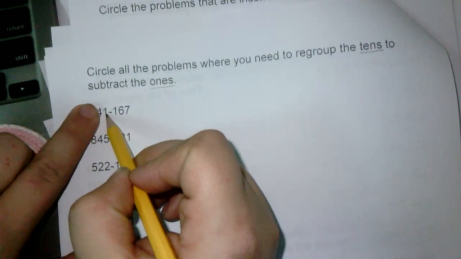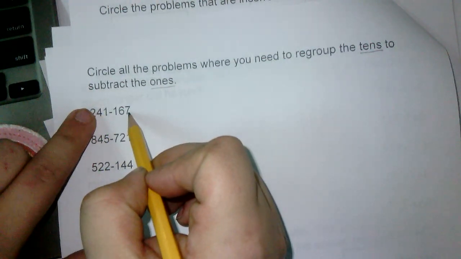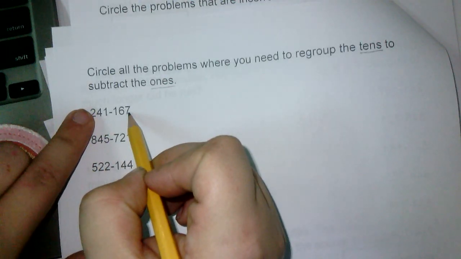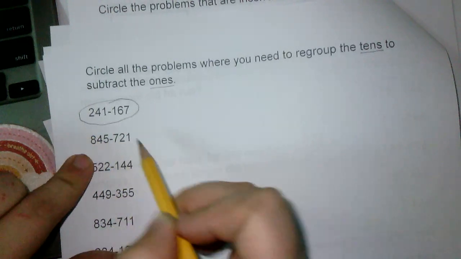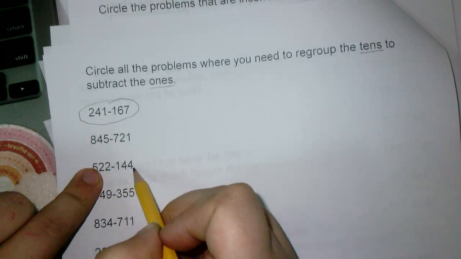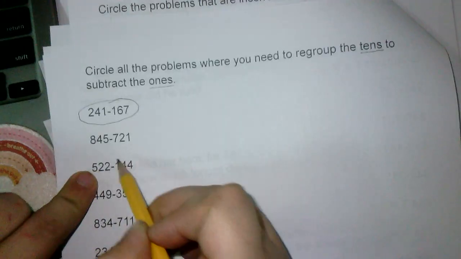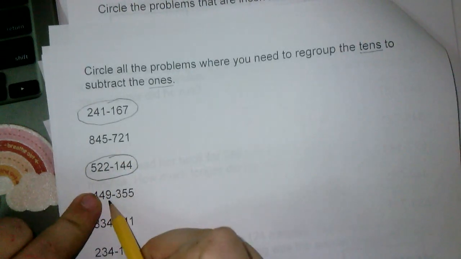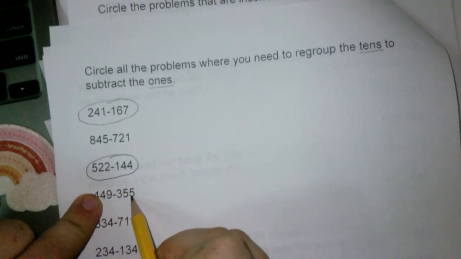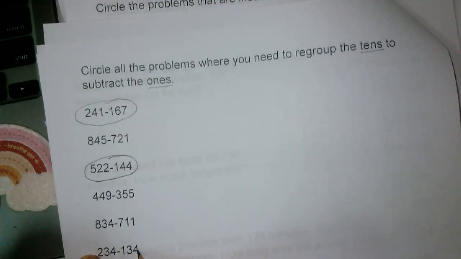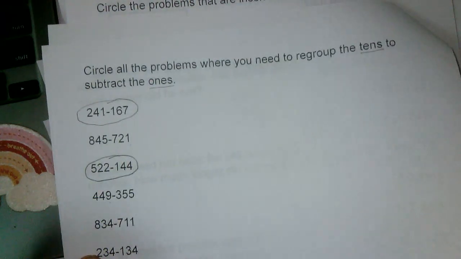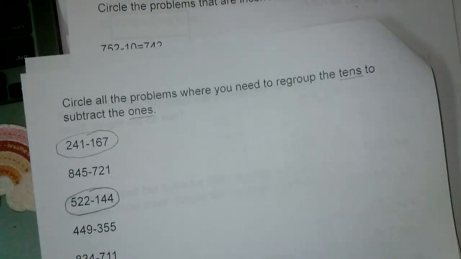So if I have 1 minus 7 going on, I'm going to need to break apart some tens. If I have 5 minus 1, I'm good to go. If I'm doing 2 minus 4, I'm going to need to regroup that one. 9 minus 5, I'm good to go there. 4 minus 1, good to go. 4 minus 4, good to go. So we're just circling the ones where you would need to regroup from the tens to the ones.